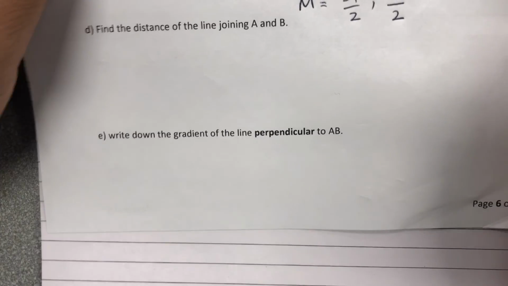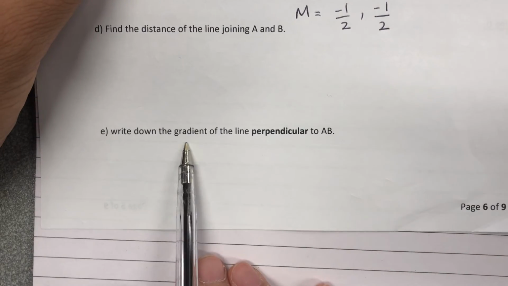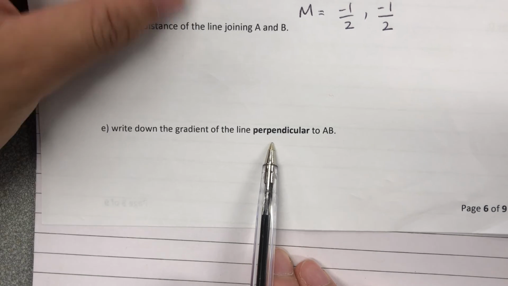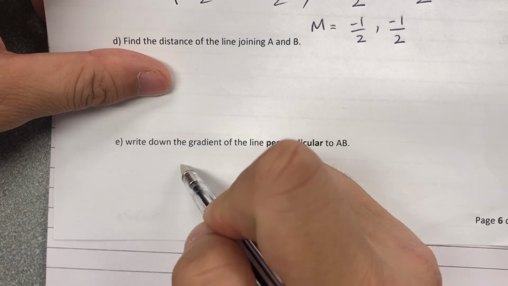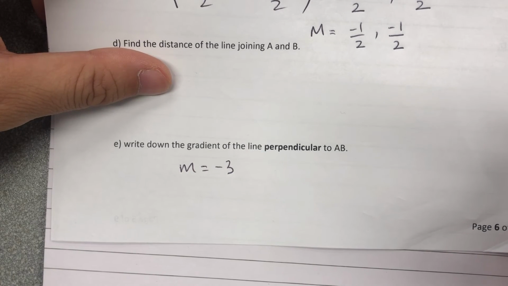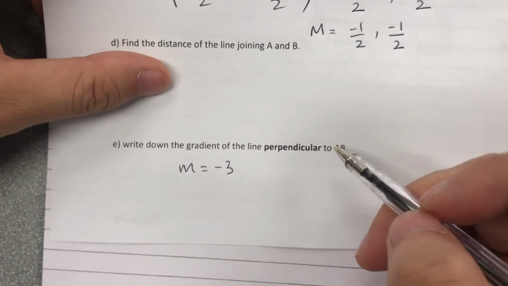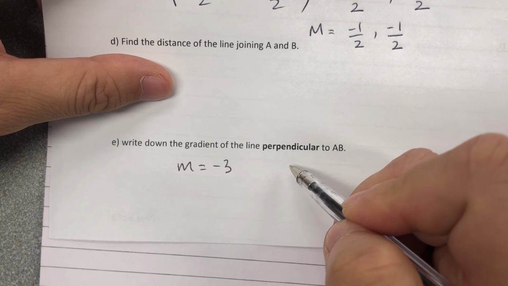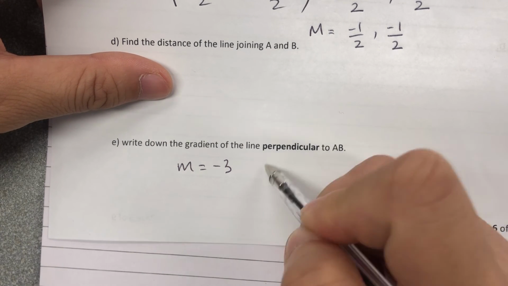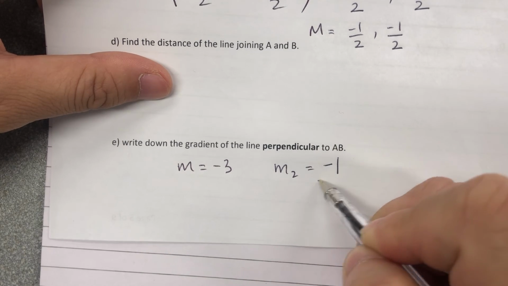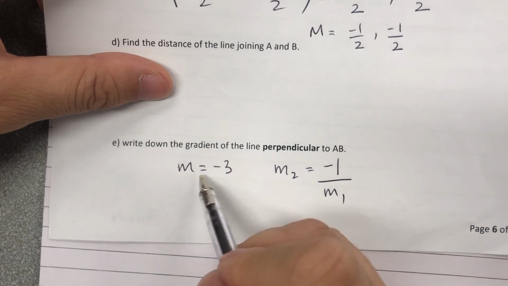But what I want to show you is how to find the gradient for a perpendicular line, which is, if my original gradient is minus 3, all I need to do is change it so that, and insert this value.